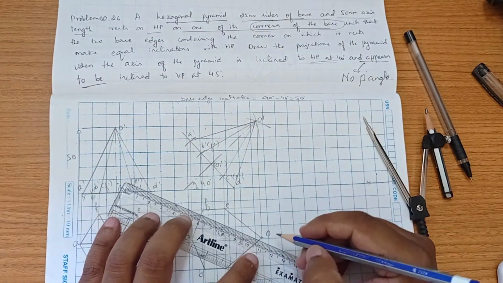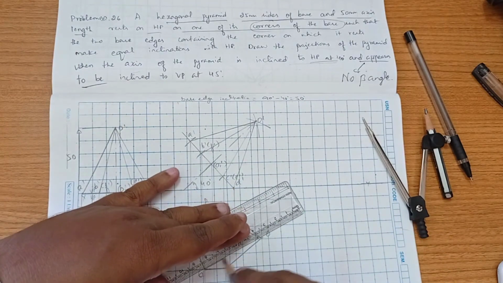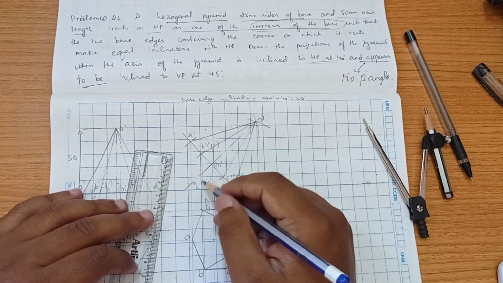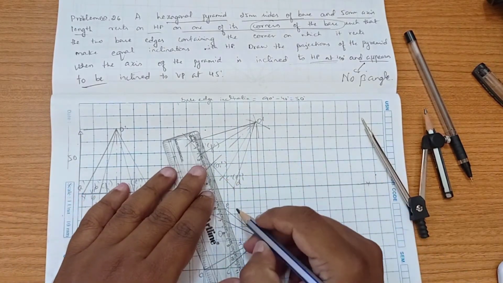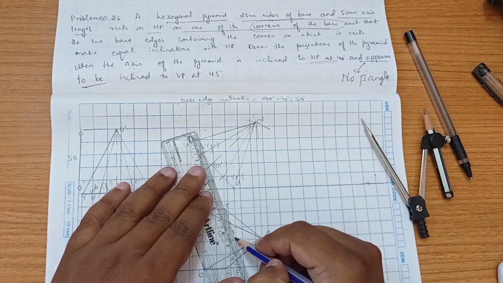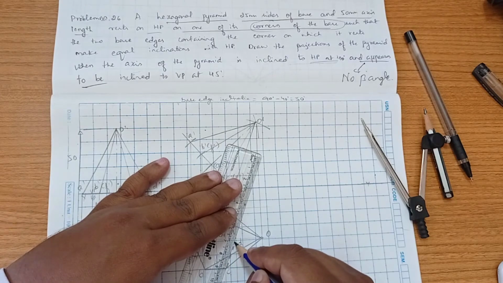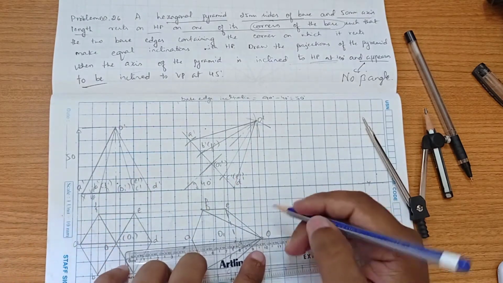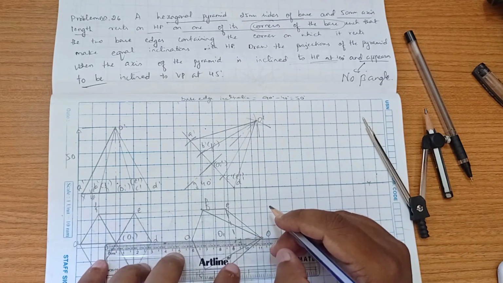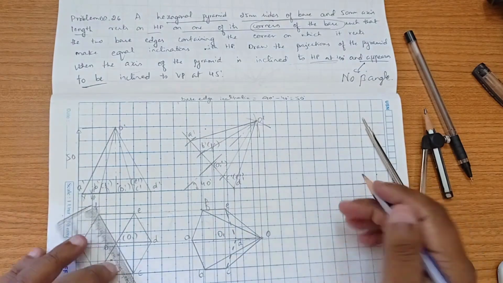F2 is also visible from top view, but this base is not visible, so that's why part of it is drawn with a dashed line. Again from D dash to O dash, that is also not visible, so dashed line. And then A to O, that is also visible. You can see that A dash to O dash is also visible.